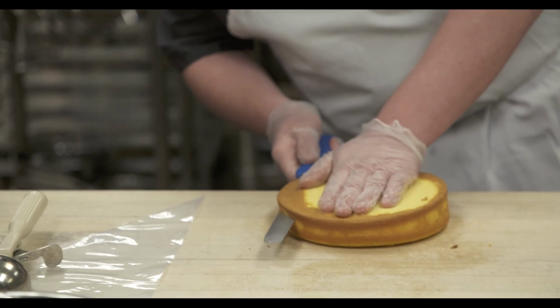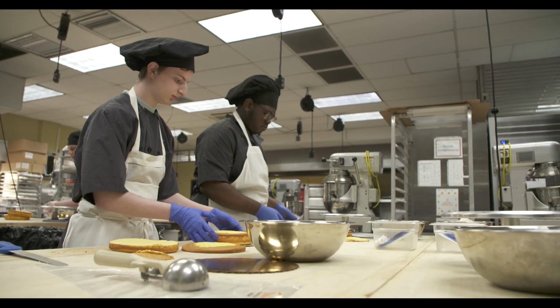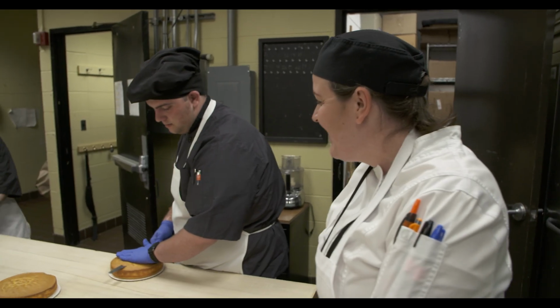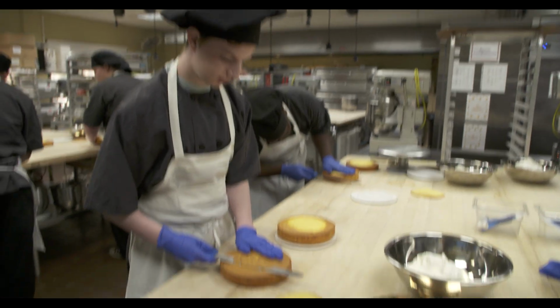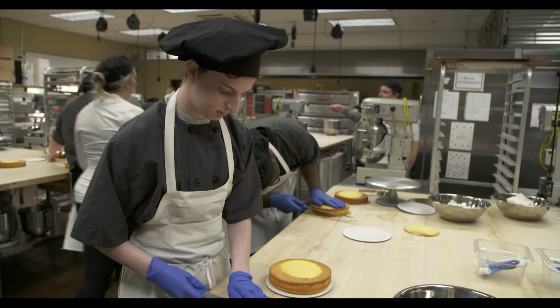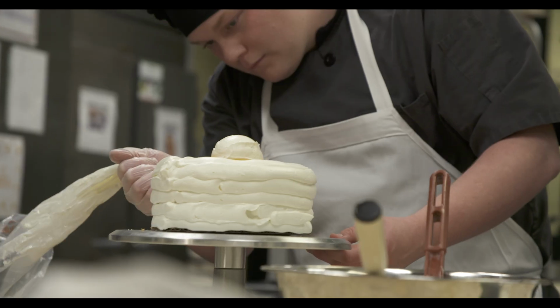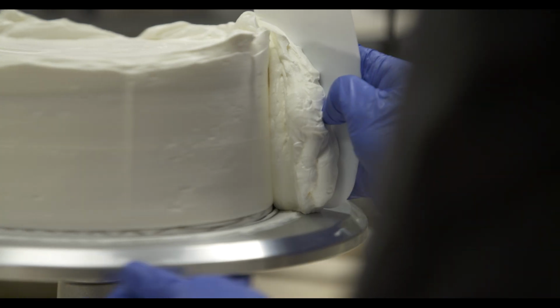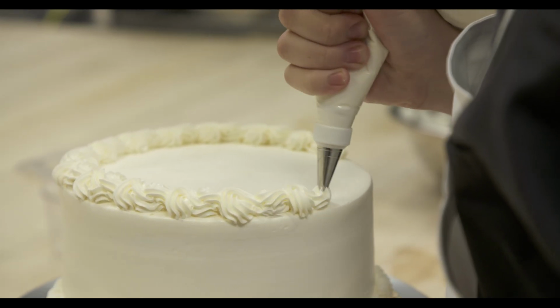Our students work in groups of 2 to 3, and they each have their own station. All right, good. Nice job, Nina. You think you've done this before? They're going to have a turntable, a cake all to themselves, and they are responsible for their own product. At times they work in groups, but in the end they disperse and their final product is an individual product.